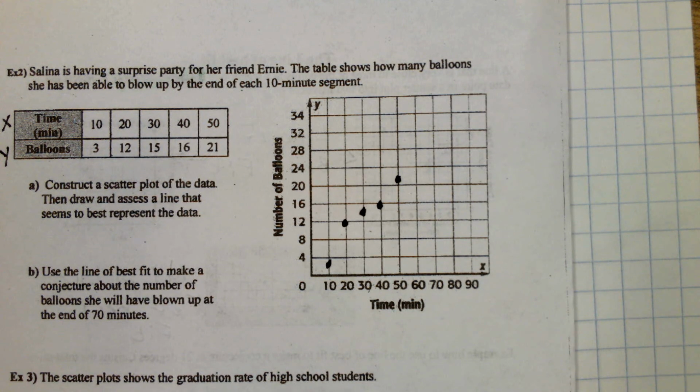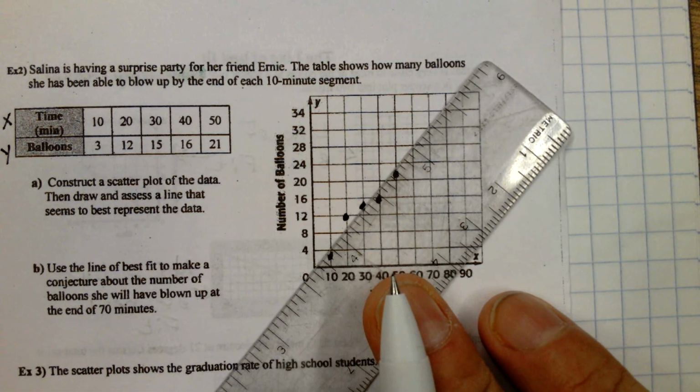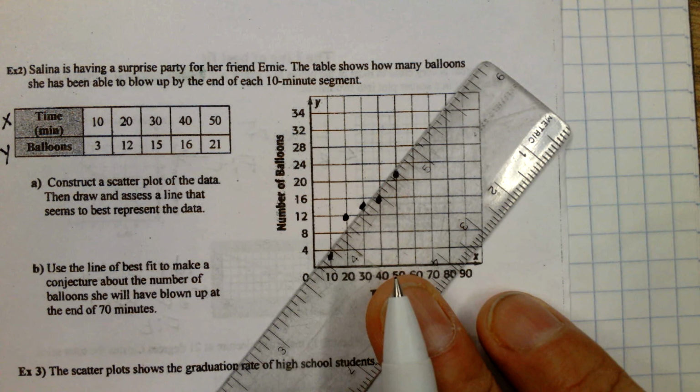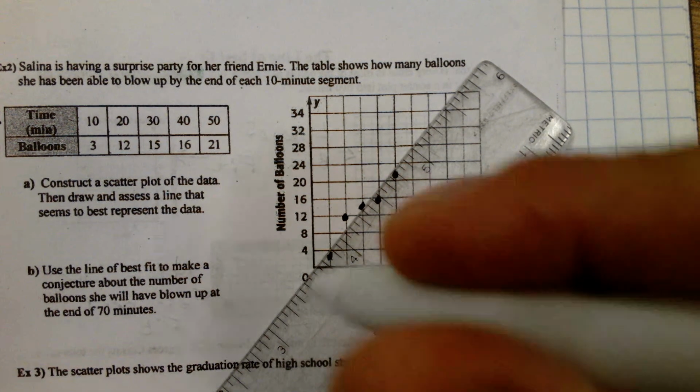So it looks like we can draw a line of best fit. So let's see here. Something more or less like this, maybe. And we want to just make a line.